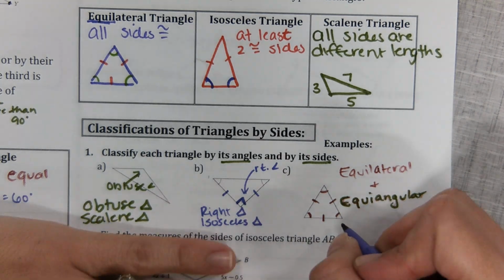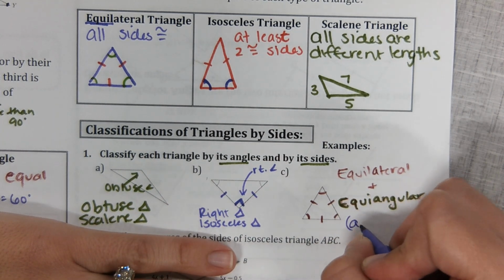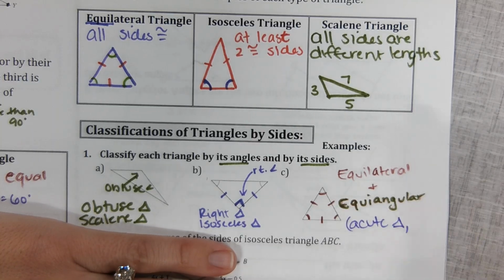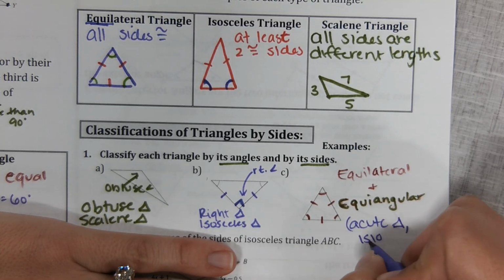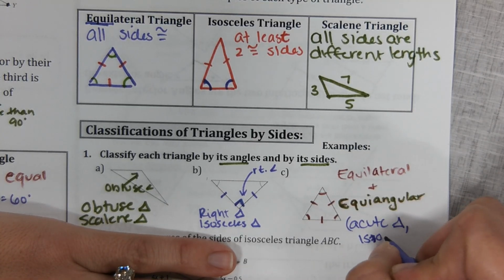Oh yeah, we could even be more, yes, it is an acute triangle as well. And we could also say it's an isosceles triangle too, because it has at least two congruent sides.